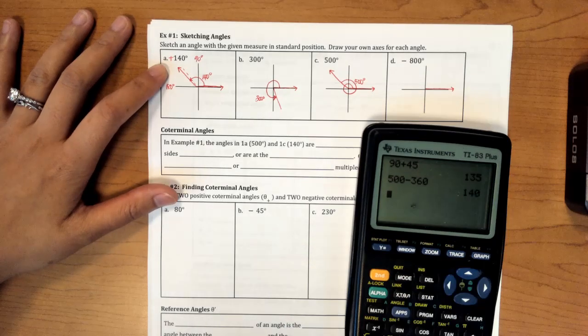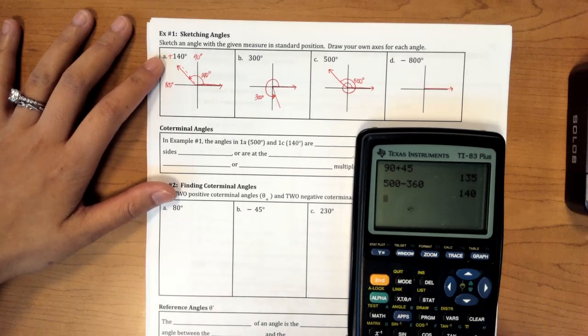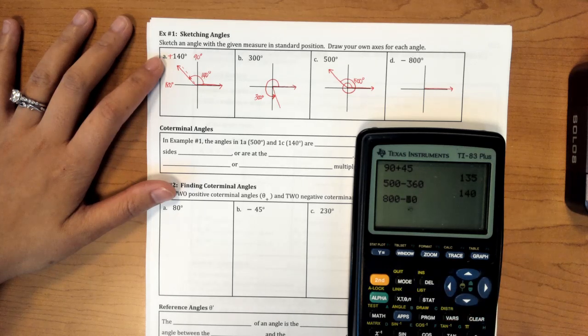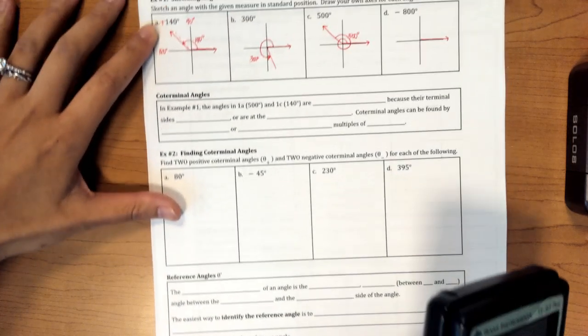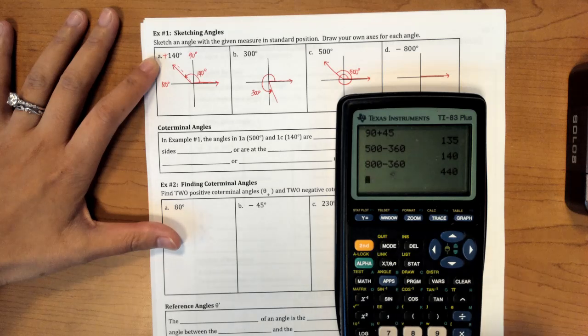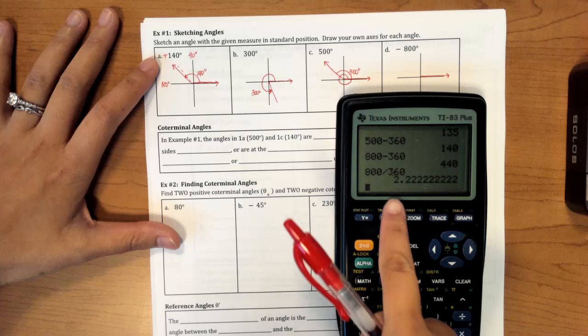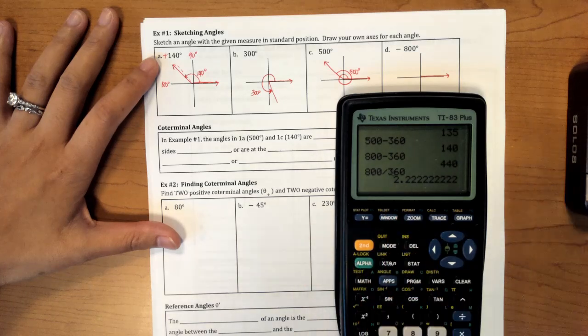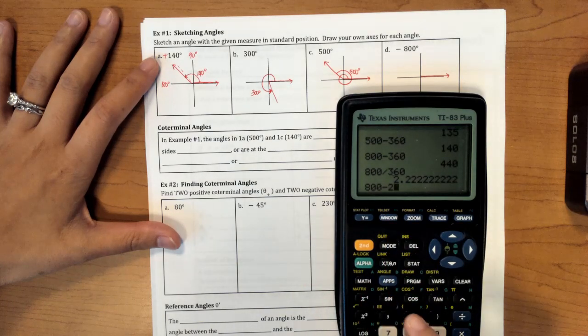So the question is, how many circles is 800? Now, you could do it a few ways. You could do 800 and subtract 360 again and again and again. But some of our numbers are going to get a little crazy. So here's what I'm going to do. 800 divided by 360. So I know it's going to subtract by 2 circles. So 800 minus 2 times 360. See how I did that?